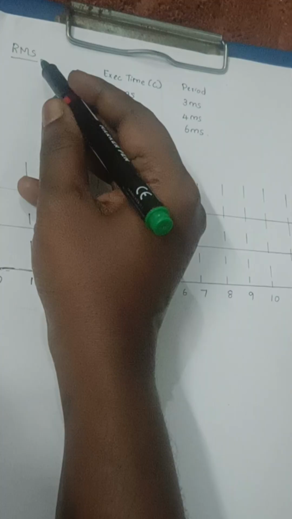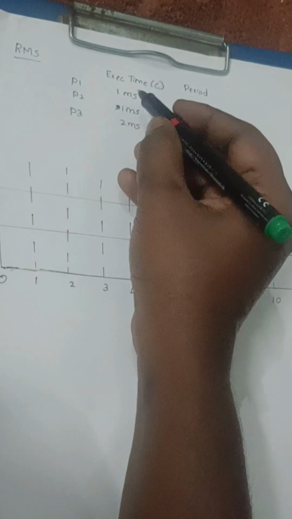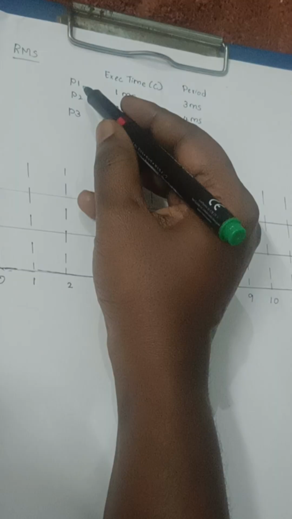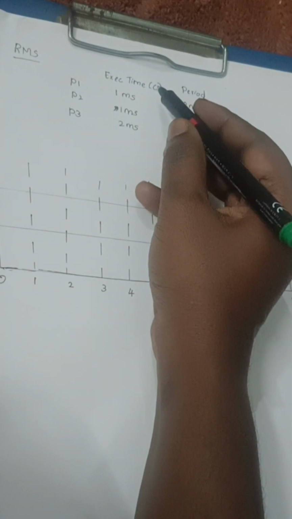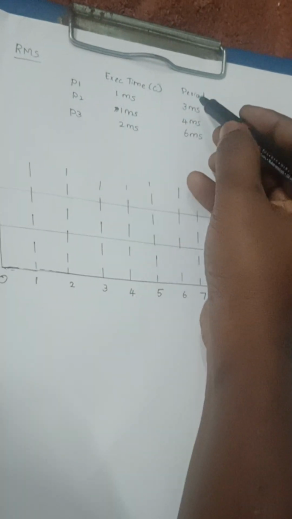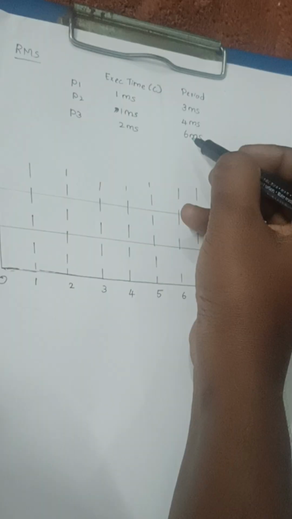So today we are going to study rate monotonic scheduling. It is a static scheduling. The priority does not change. So the question given is process P1, P2, P3. Execution time is given as C. It's 1 millisecond, 1 millisecond, 2 milliseconds. And the period is 3 milliseconds, 4 milliseconds, and 6 milliseconds.